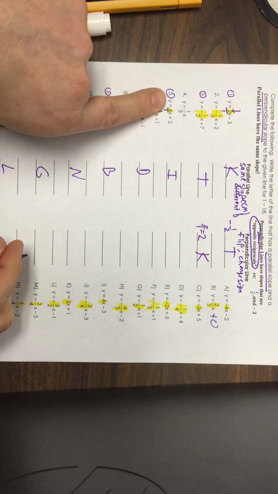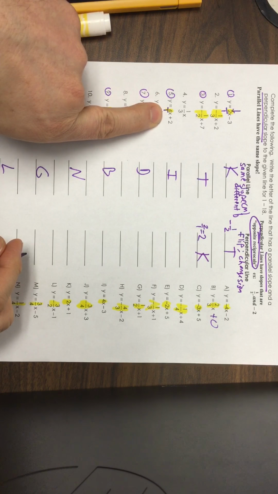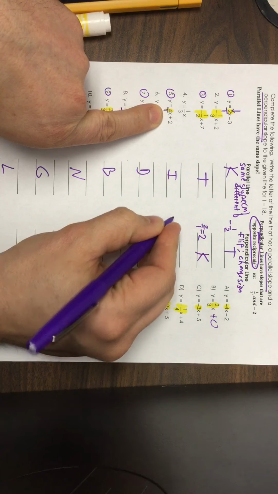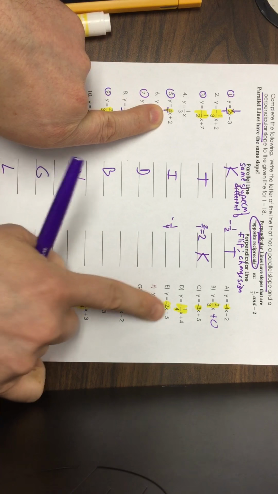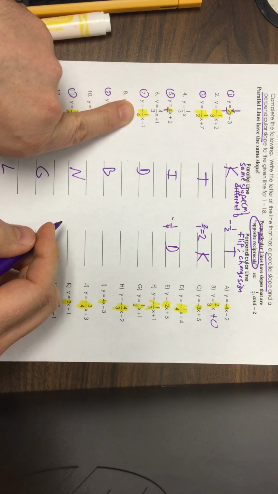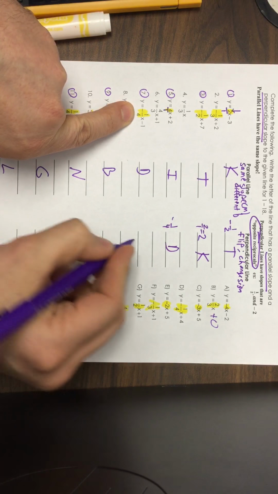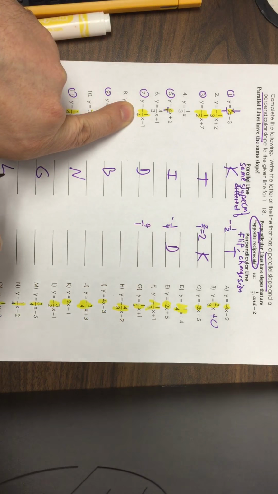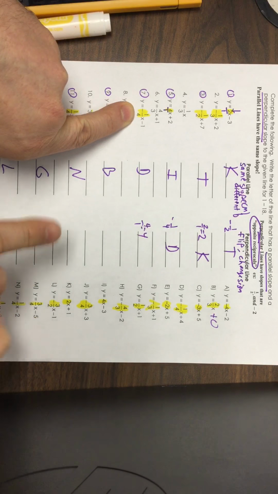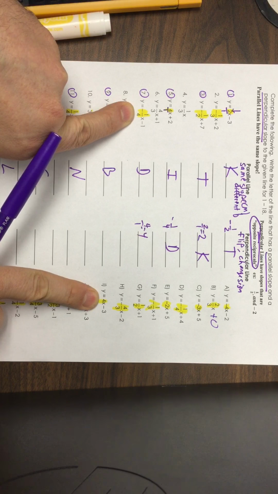All right, number 5, 4 over 1, and I flip it over to 1 over 4, and I change it from positive to negative. So I'm looking for -1/4, and there it is, choice D. Number 7, -1/4 becomes positive 4 over 1, and I reduce that to 4. So I'm looking for a slope of 4, and there it is, 4x minus 3.